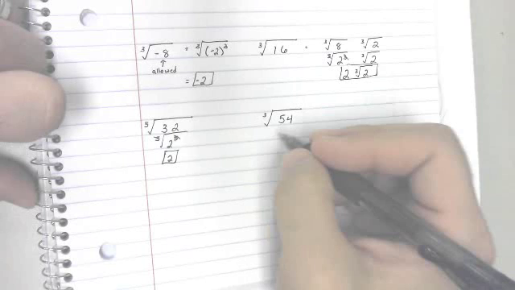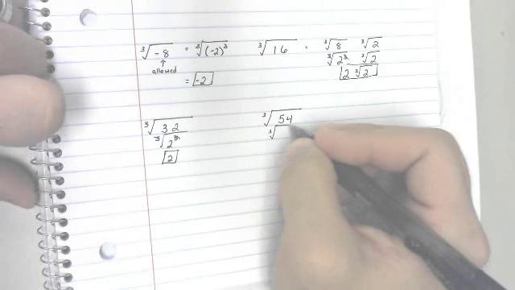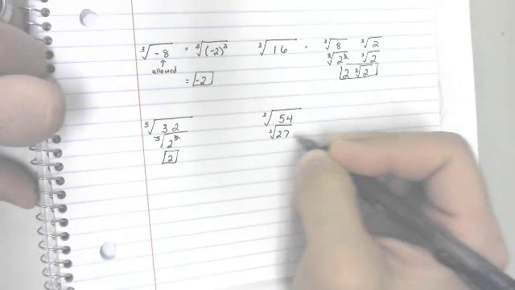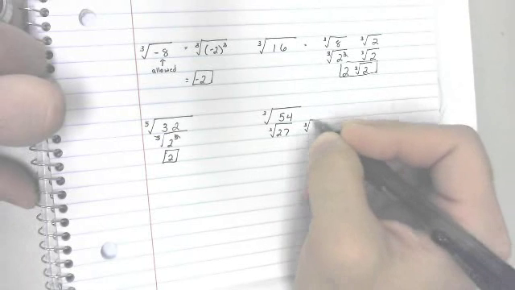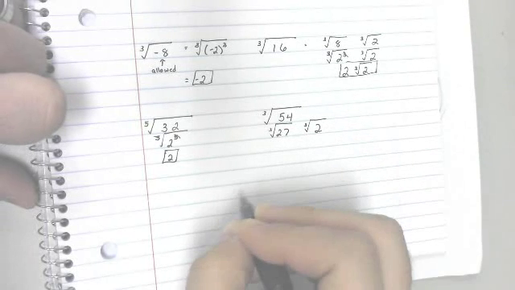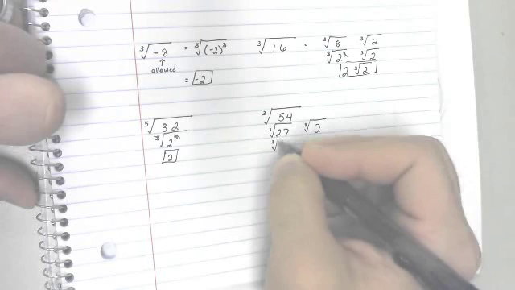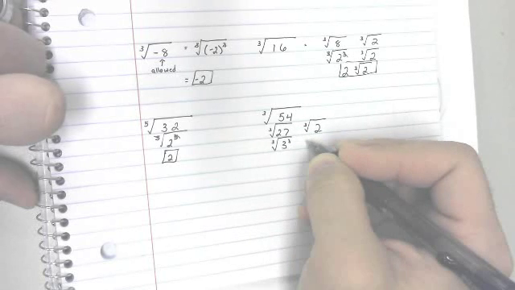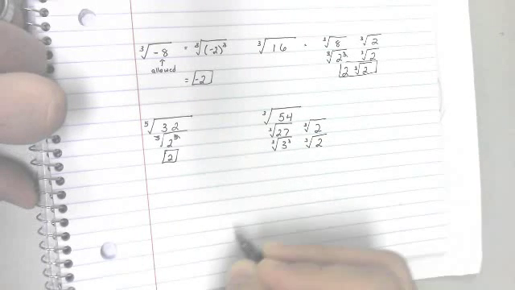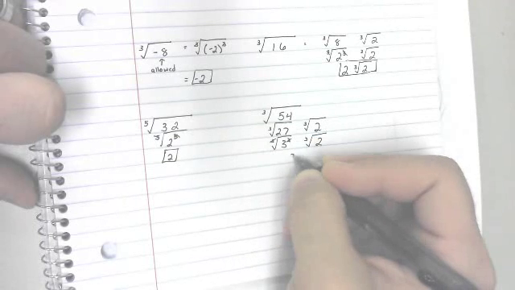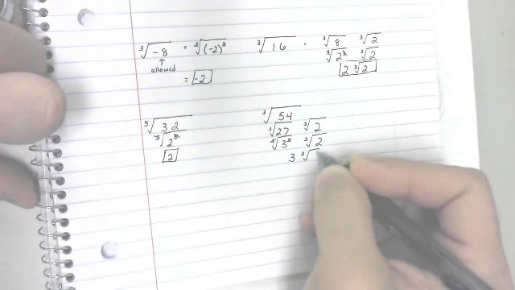And last but not least, the cube root of 54 is the same thing as the cube root of 27 times the cube root of 2. The cube root of 27 is 3 cubed. The cube root of 2 remains the same. So I'm left with 3 cube roots of 2.